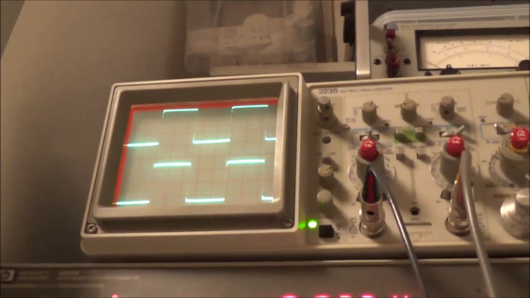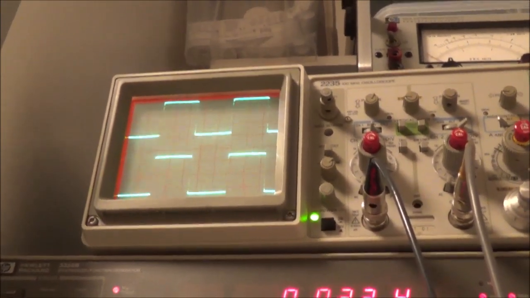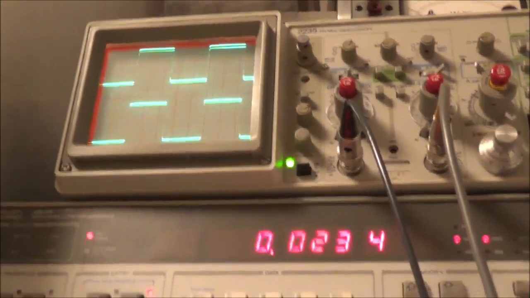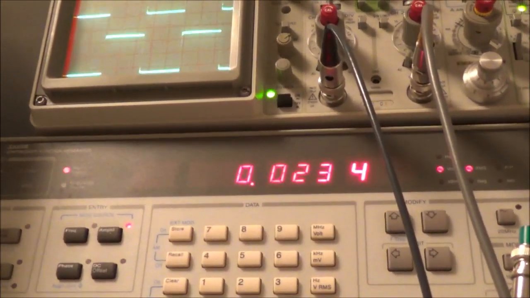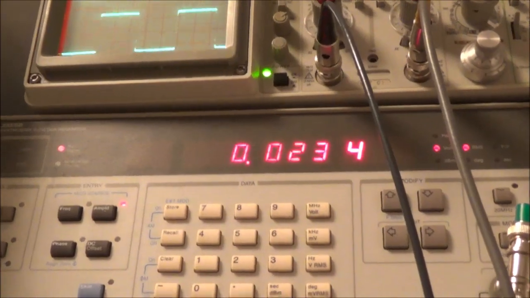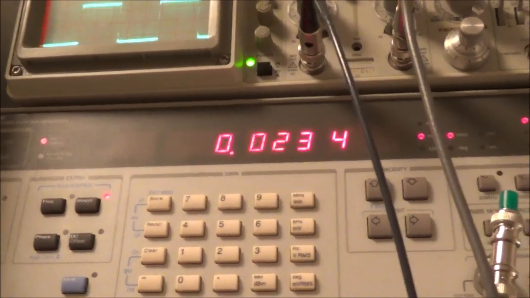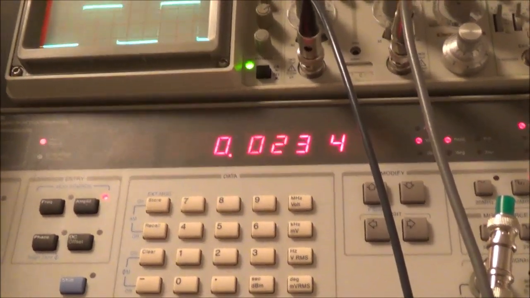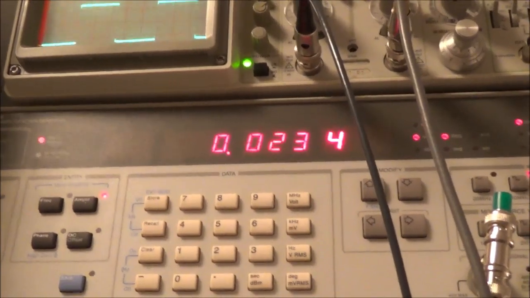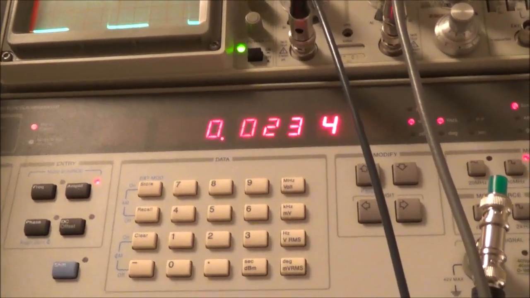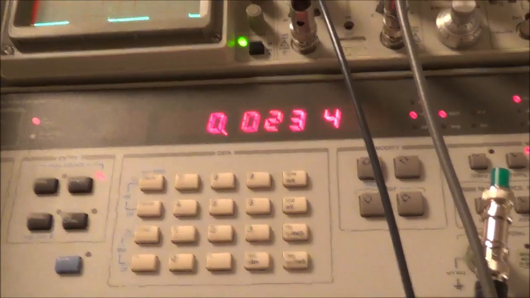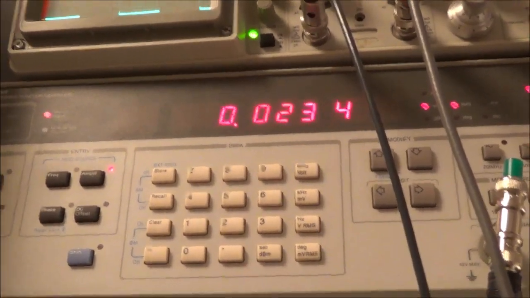I've got pretty decent square waves. And what am I feeding in here? I'm feeding in 23 millivolts. That's my signal. Of course, it's going to depend on whatever unit you're testing. Again, this is a square wave.